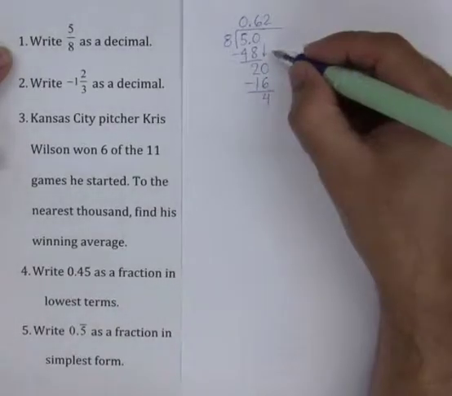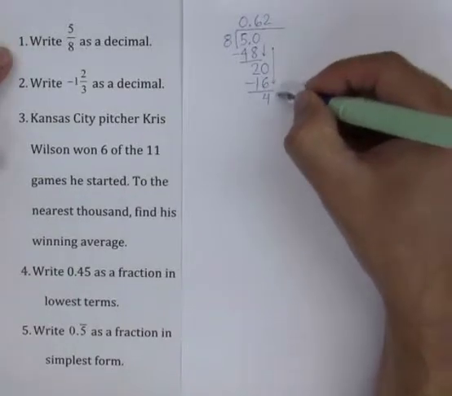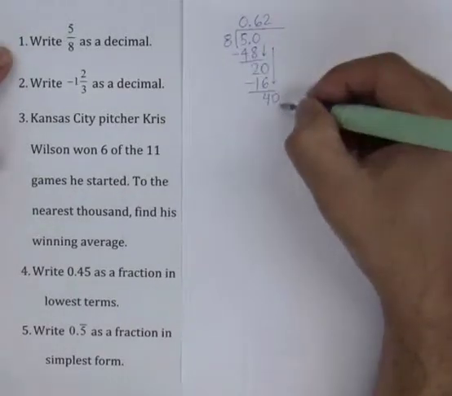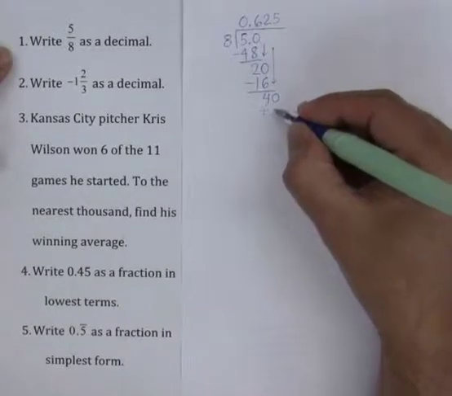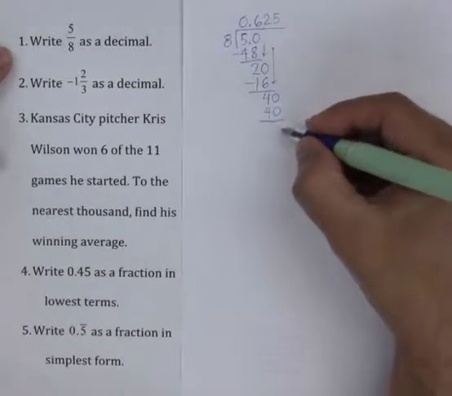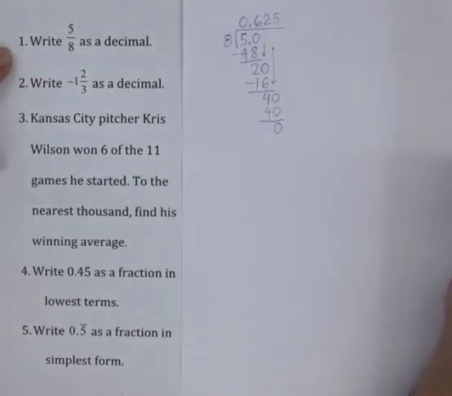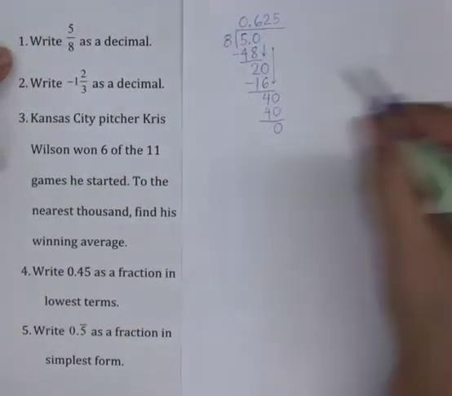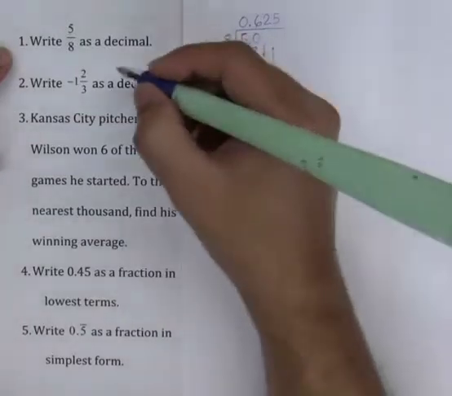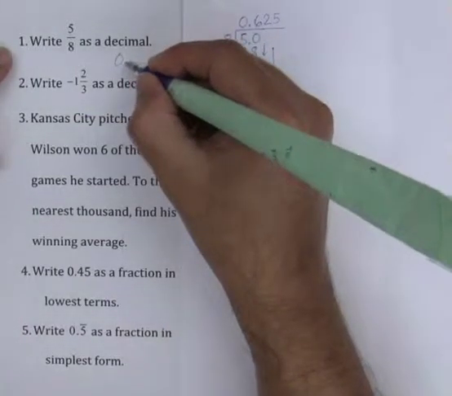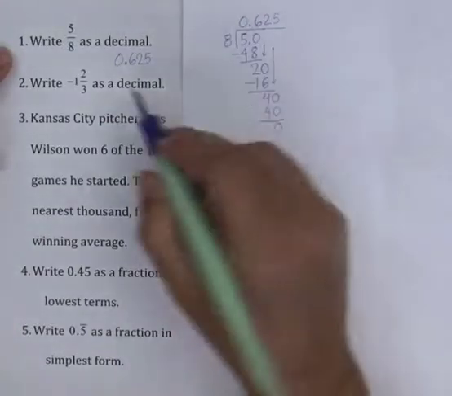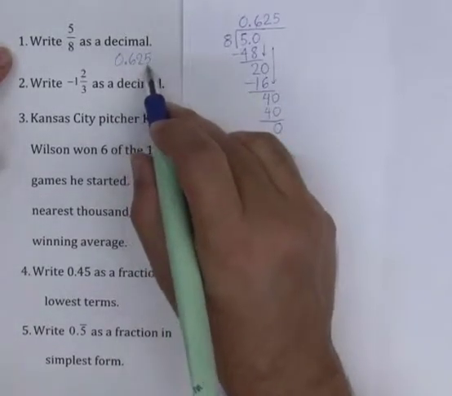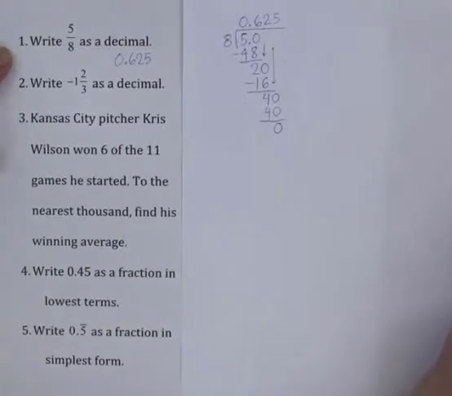We're going to bring another 0 down. 8 goes into 40 exactly 5 times. 5 times 8 is 40. 40 minus 40 is 0. So 5/8 written as a decimal is 0.625 or 625 thousandths.